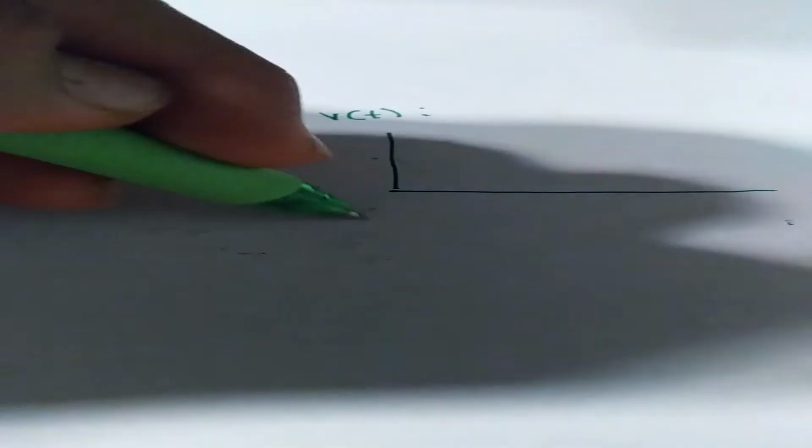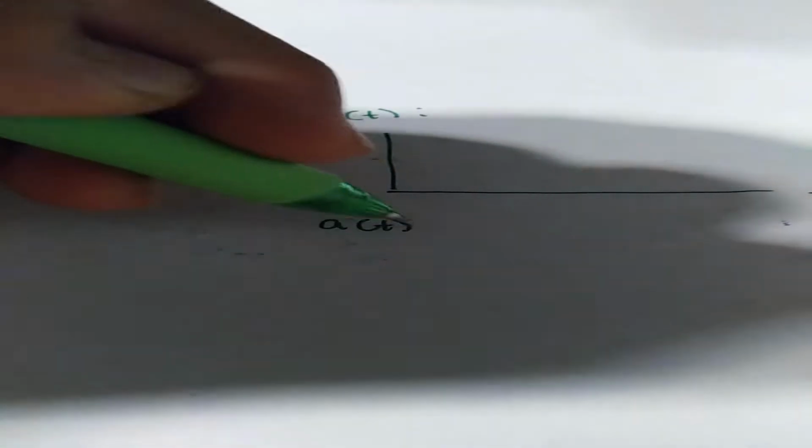Let's say like 5 seconds later, he catches it at the original position, and the question simply asks you to sketch a velocity versus time graph and an acceleration versus time graph.